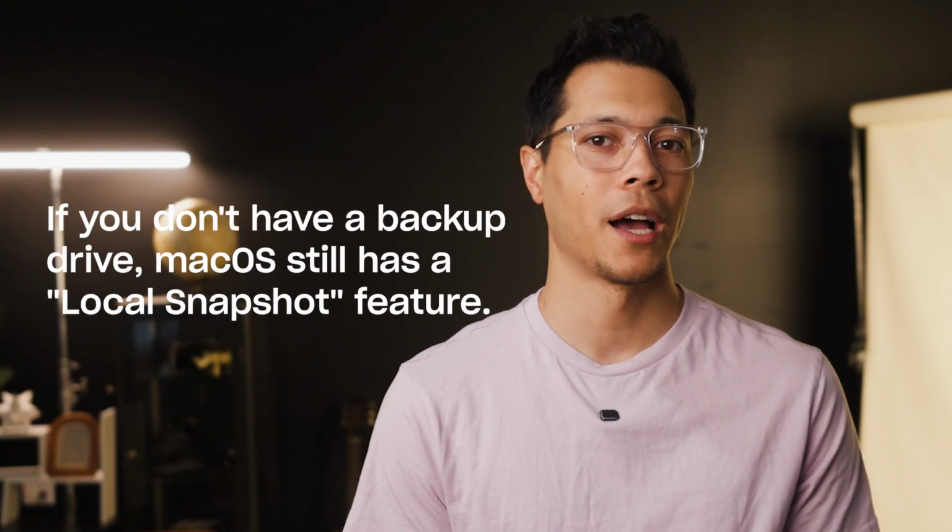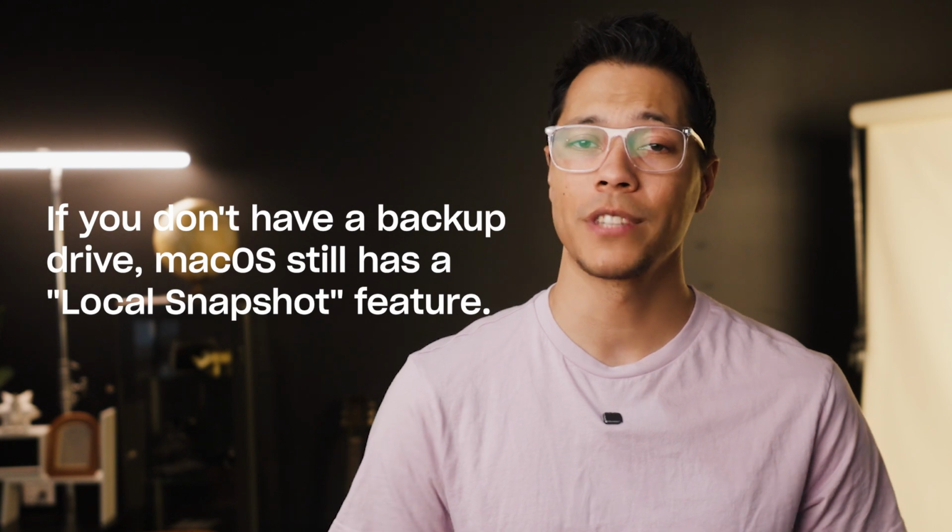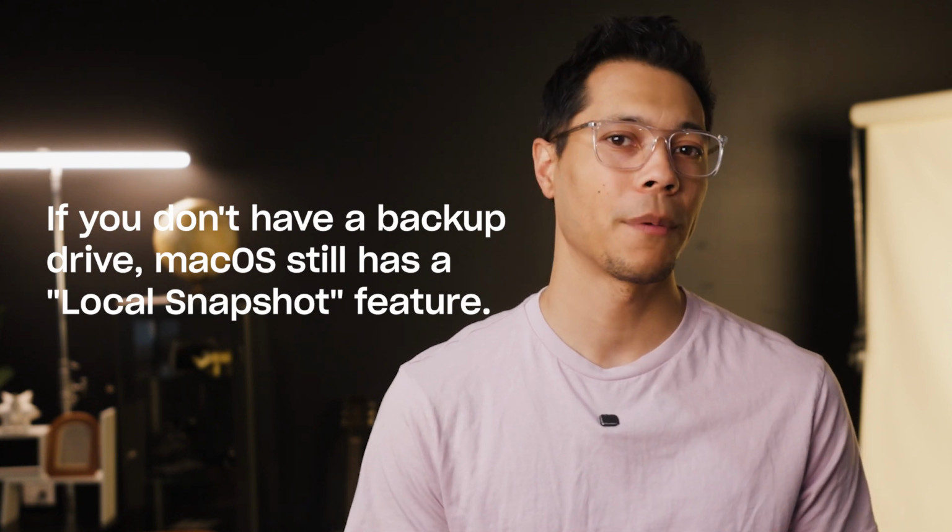If you don't have a backup drive, macOS still has a local snapshot feature. Open the specific application you were using, like Pages or TextEdit, and go to File, then Revert To, and select Browse All Versions. You might find the file was saving itself in the background without you even knowing.